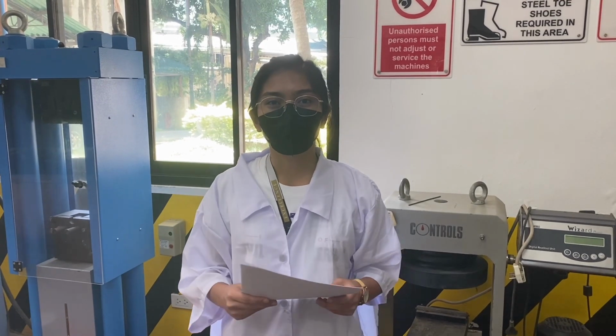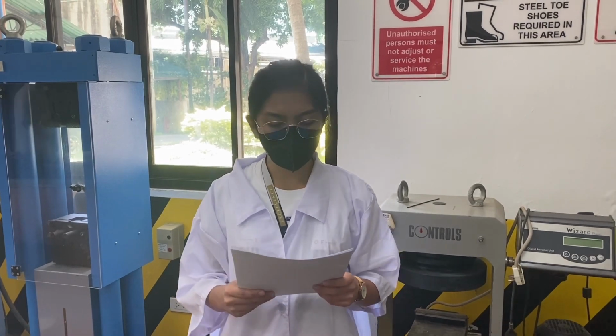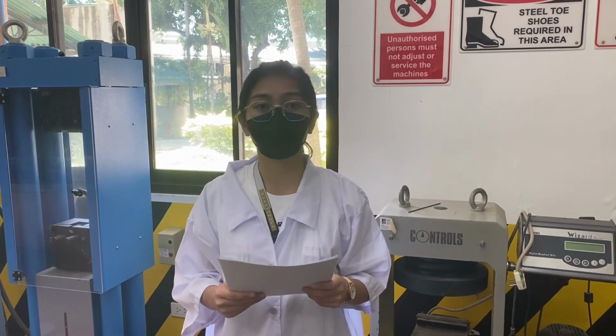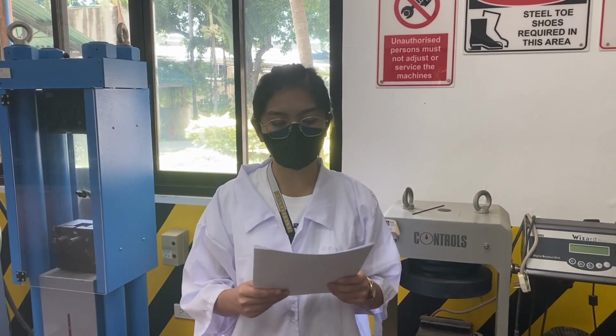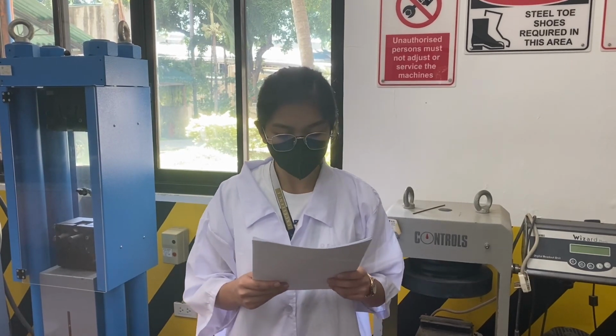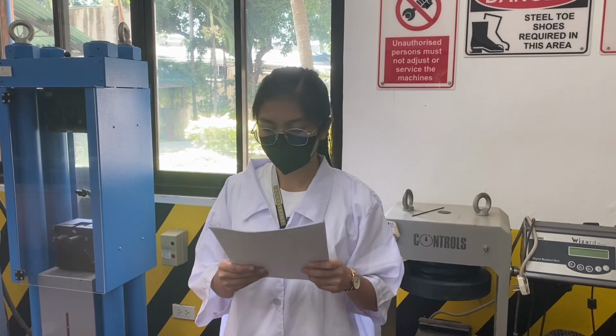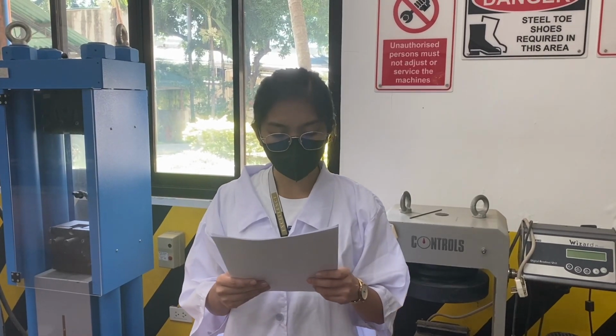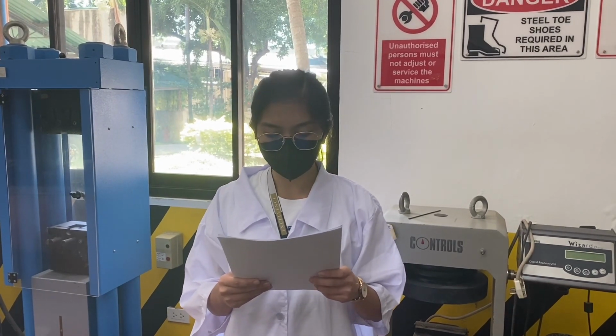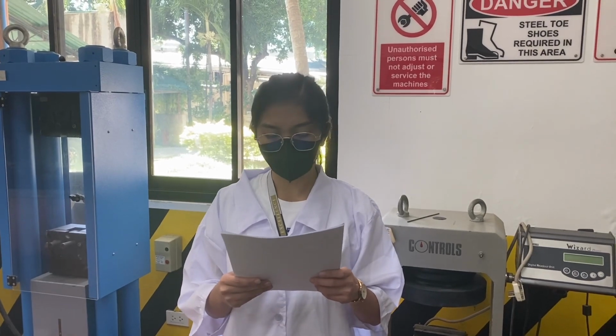Good day everyone, we are group 7 and today we are going to present experiment number 3, which is determination of time setting of hydraulic cement. In this experiment, there will be a periodic penetration test performed on the paste by allowing a 1 mm Vicat needle to settle into the paste.